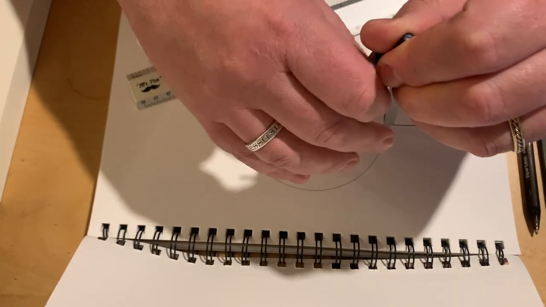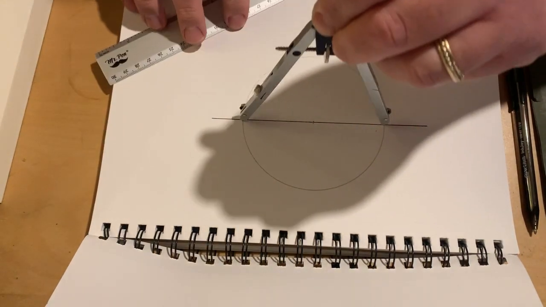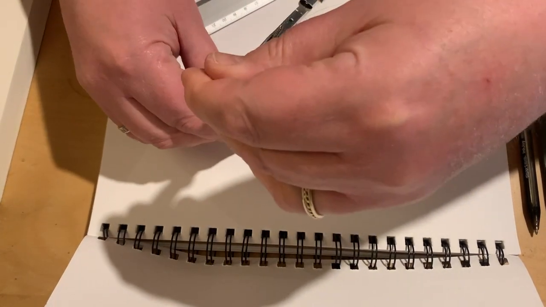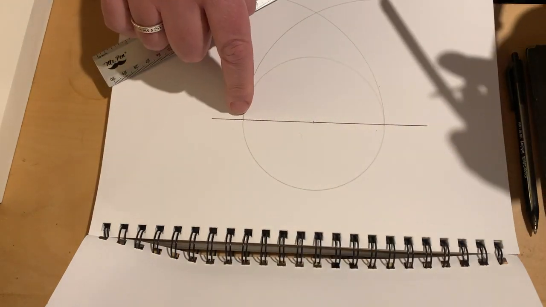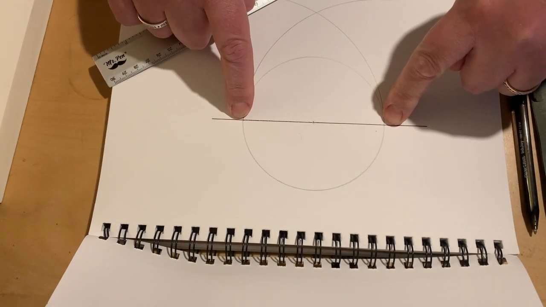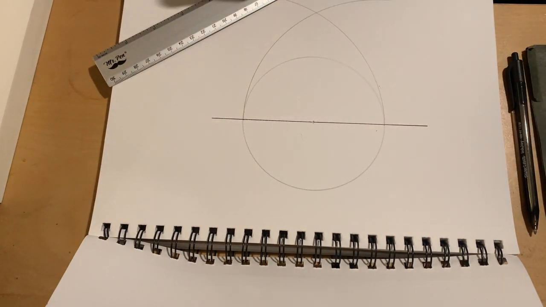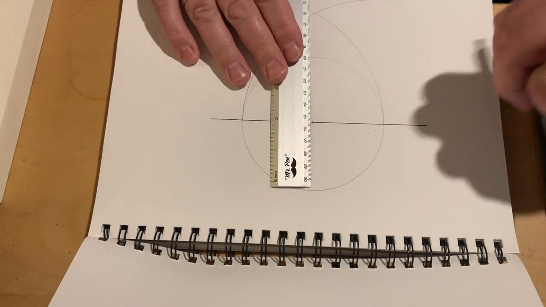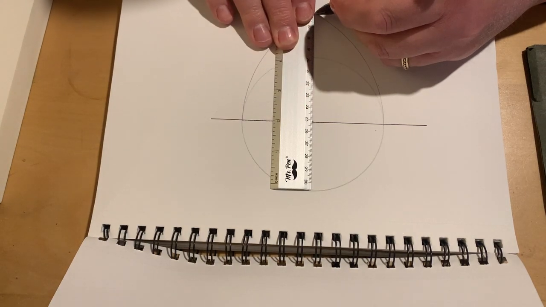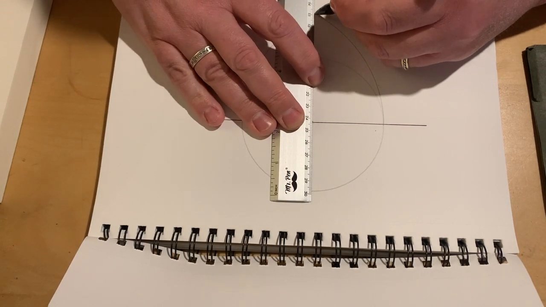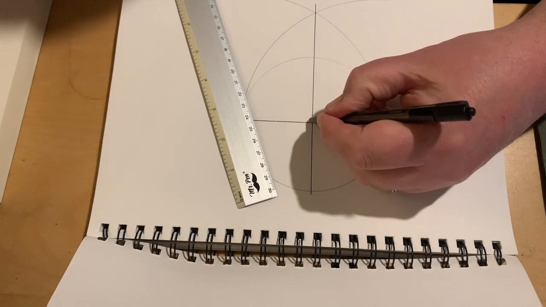the line is that passes at a right angle through the center. It means going to the places where the circle and the line intersect, and then arcing from opposite ends of that line like this, and then this line passing through the center is automatically at a right angle.